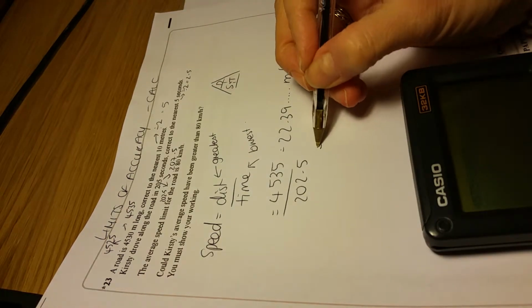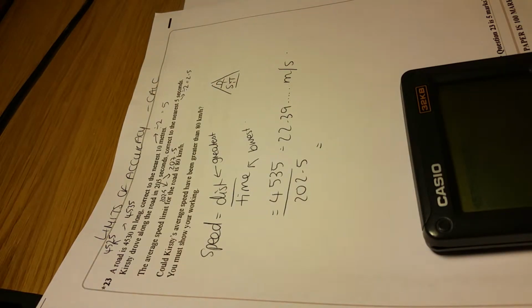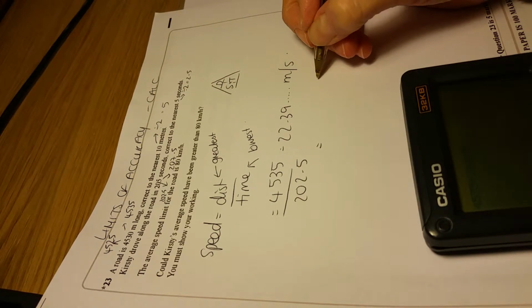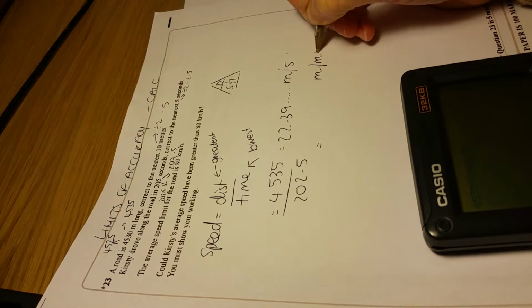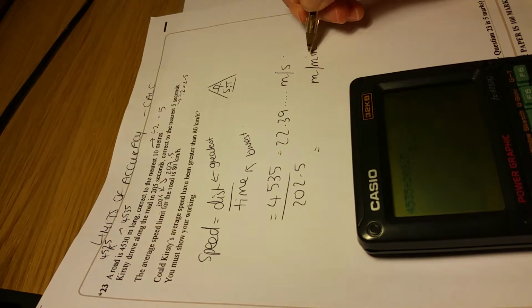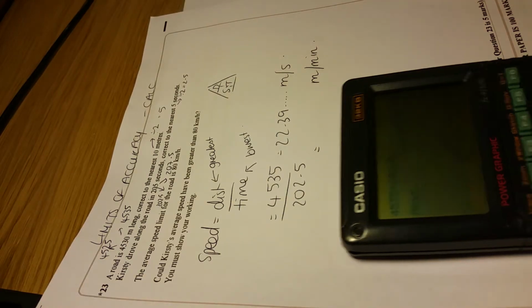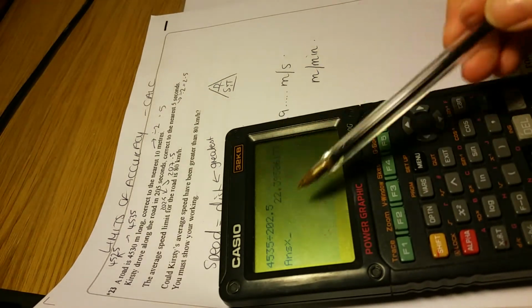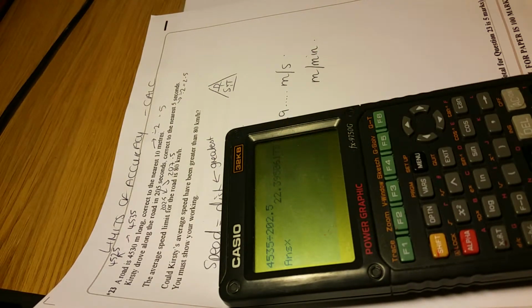You're probably thinking metres per second, hang on, I need kilometres per hour. So we'll do it a little step at a time. The first thing we're going to do is make it into metres per minute. You can do this in any order. To get from seconds to minutes, I've got to times that by 60. Notice that I've left that whole thing in the calculator. It's never round in the middle. So I times that answer by 60.